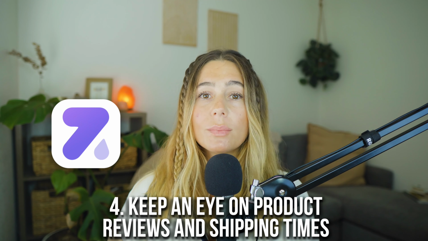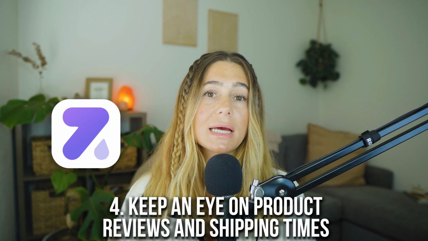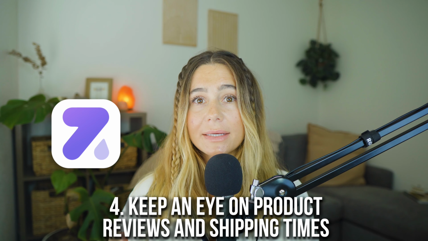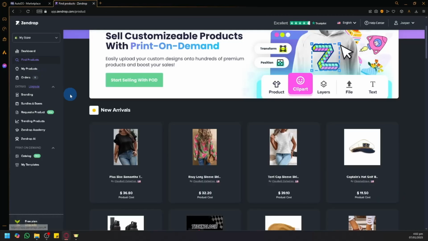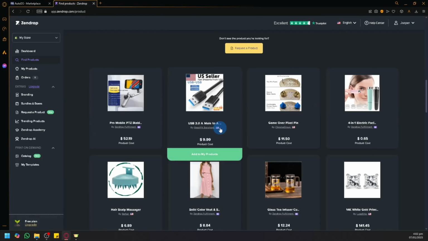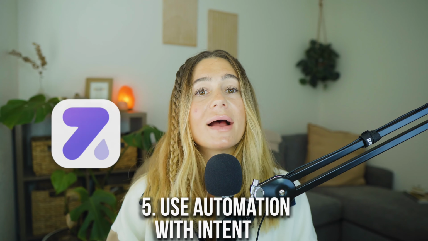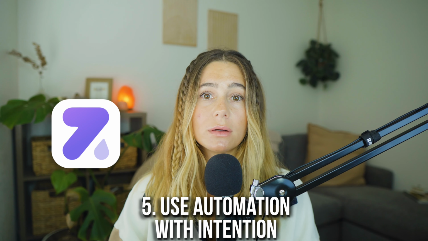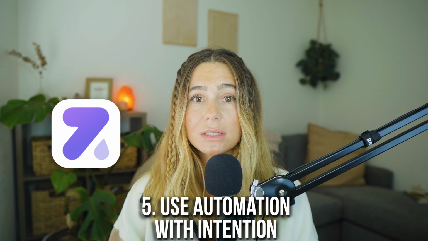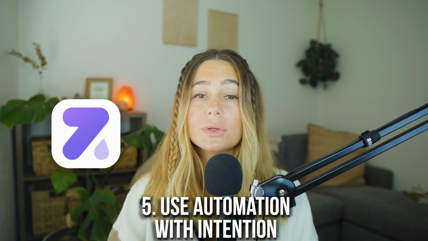Number four is to keep an eye on product reviews and shipping times. Zendrop's product catalog is regularly updated. If a product gets slower shipping or low reviews, you can easily replace it with a similar one. Number five is to use automations with intention. Automation does save time, but it's still important to check your orders every few days. Make sure fulfillment is running smoothly and that there are no delays or customer issues.